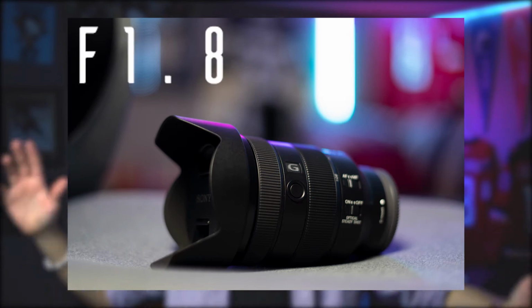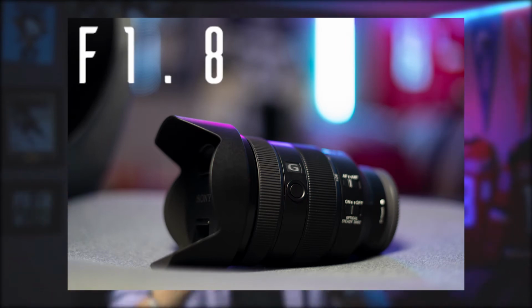So why that's important: if you're taking portraits and you want the background to be super blurred out, have that nice bokeh effect, then you'd want to have it on a really low aperture, maybe a 1.8, 2, 2.5, whatever. I guess it depends on what the subject's doing.